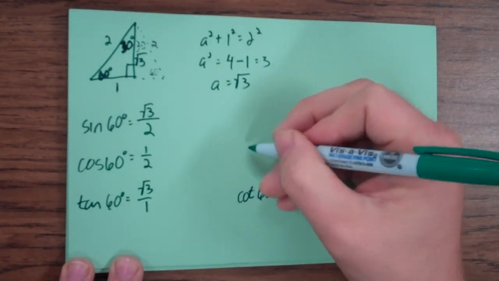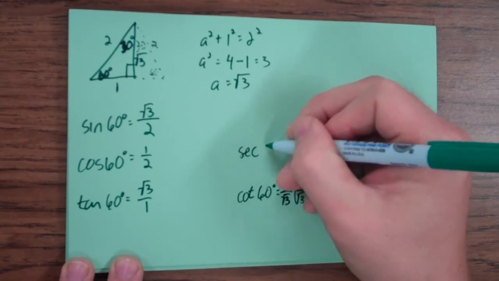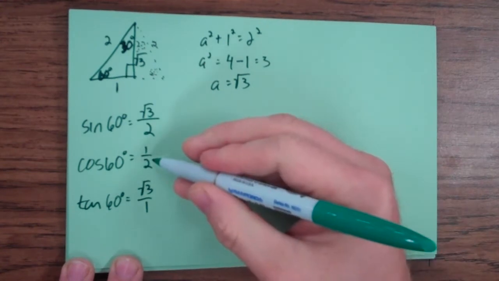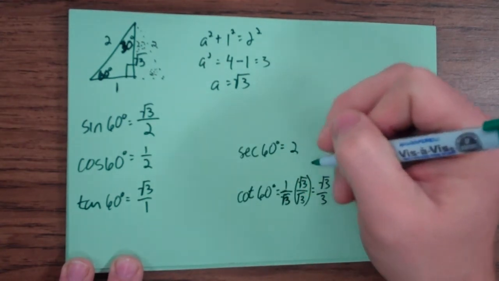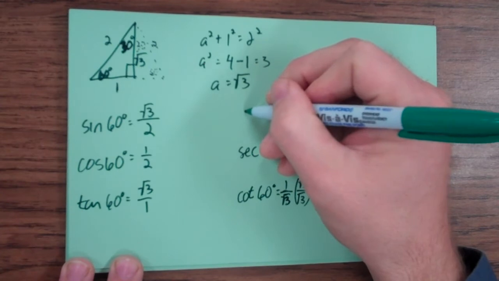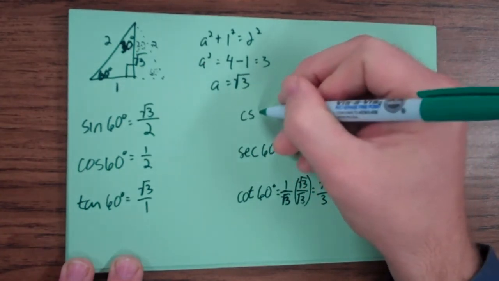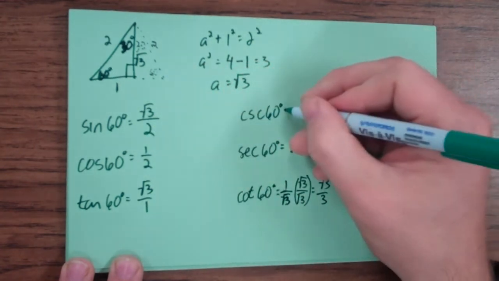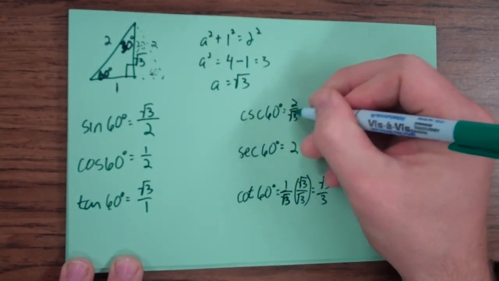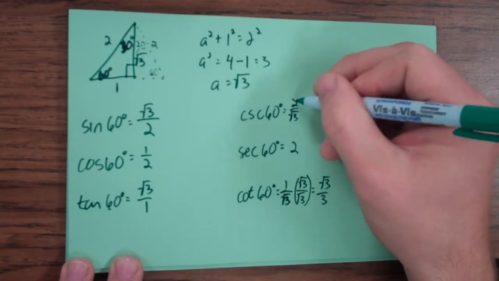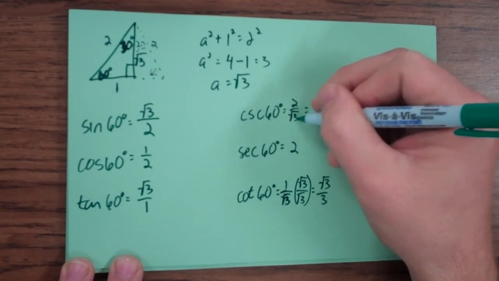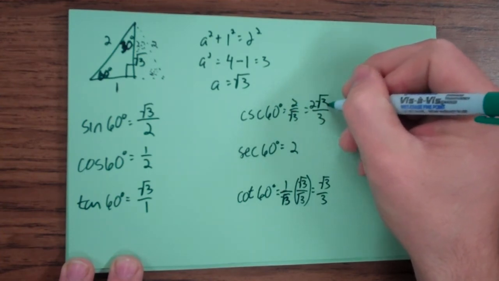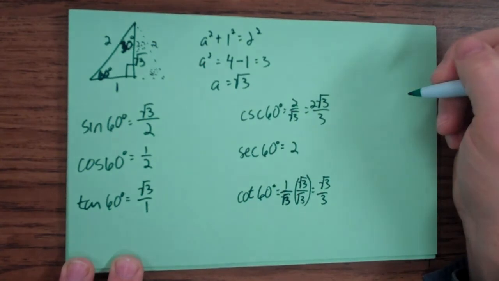Now, how about the secant of 60 degrees? Okay. Now it's the reciprocal of 1/2, which is 2. Easy enough. And now the cosecant of 60 degrees. It's the reciprocal of the square root of 3 over 2. That's 2 over the square root of 3. Then we need to multiply by the square root of 3 in the numerator and denominator. What's that going to leave us? Square root of 3 times the square root of 3 is 3. 2 times the square root of 3 is 2 times the square root of 3. Okay, so we've done all the work there.